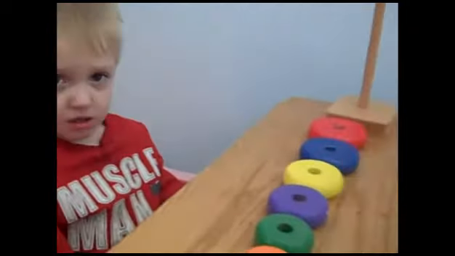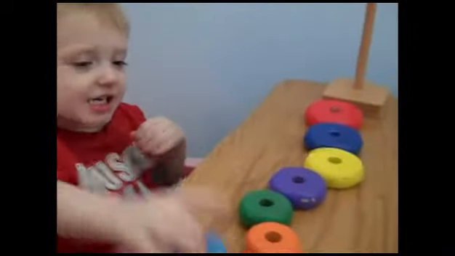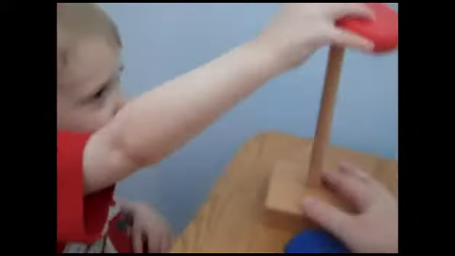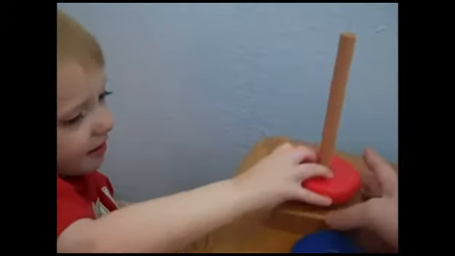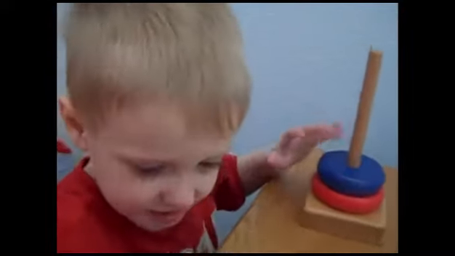Okay, it's time to do our next activity, Dylan. Mama's gonna get the ball and put it right here. You can work for it. He likes this game usually. We're gonna start with the big one. Put the big one on. Dylan, do it. Good job. The next one on. Good job. It's time for yellow.